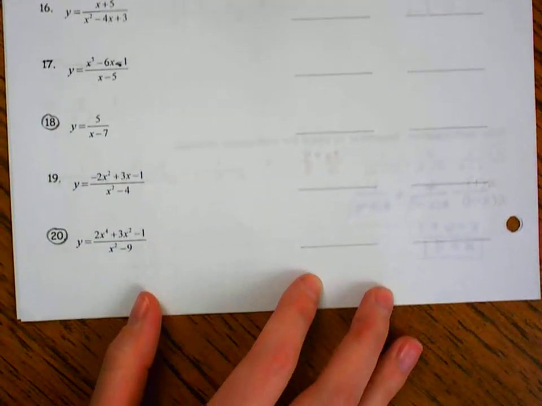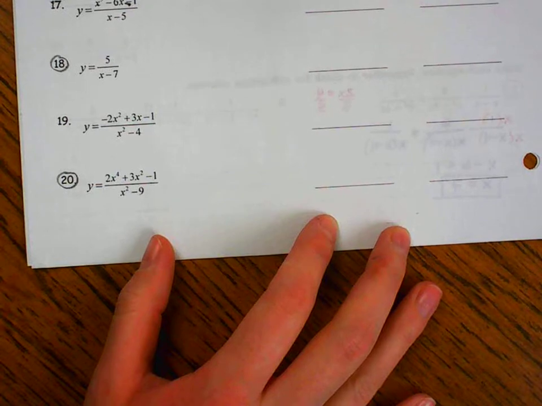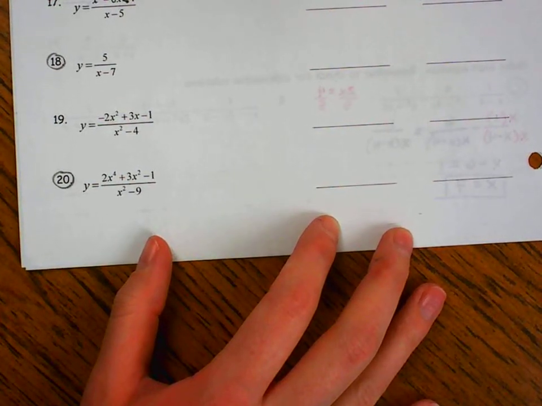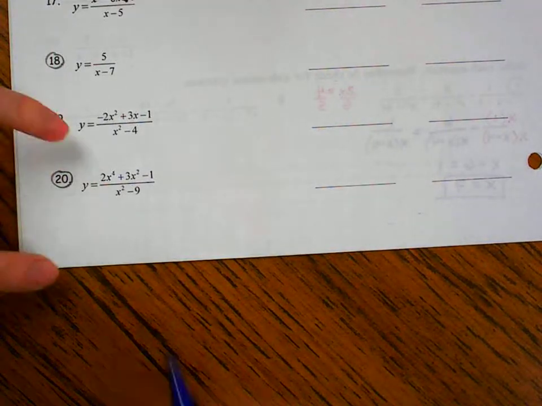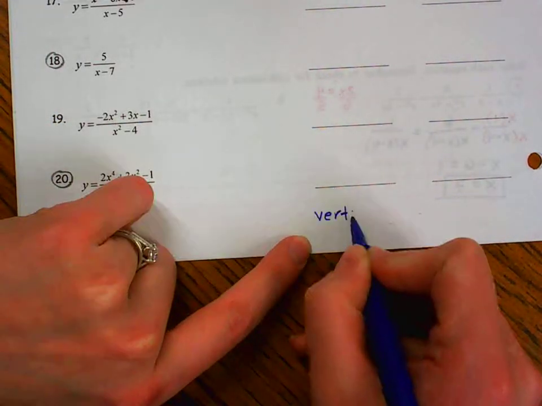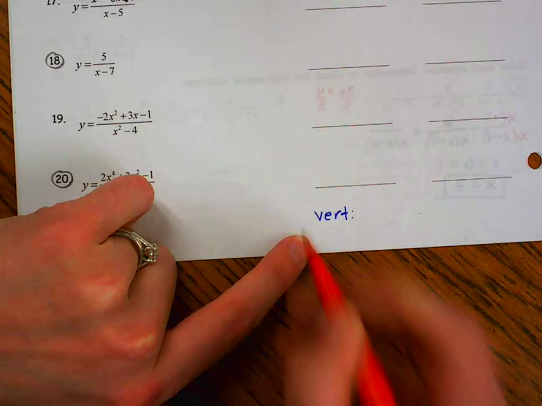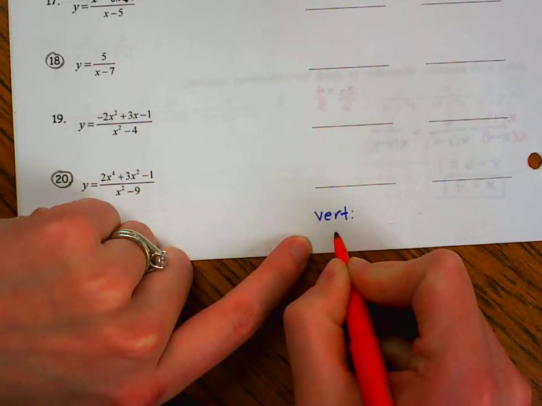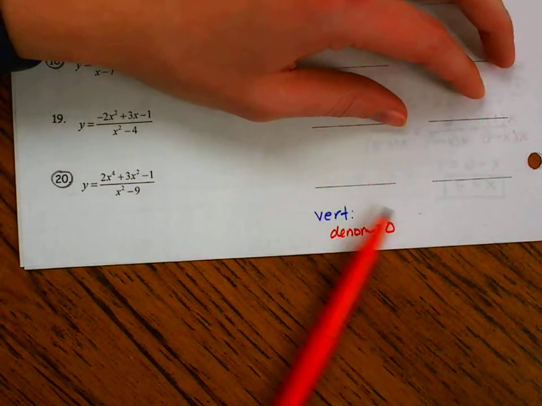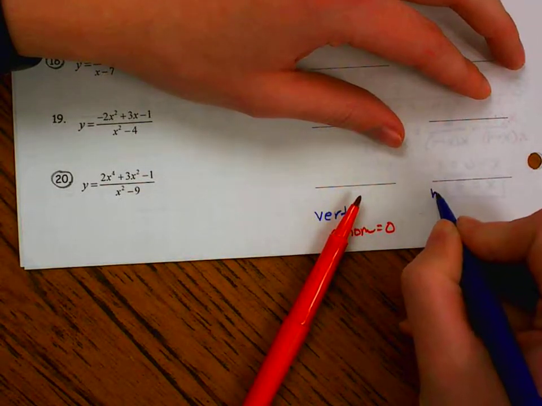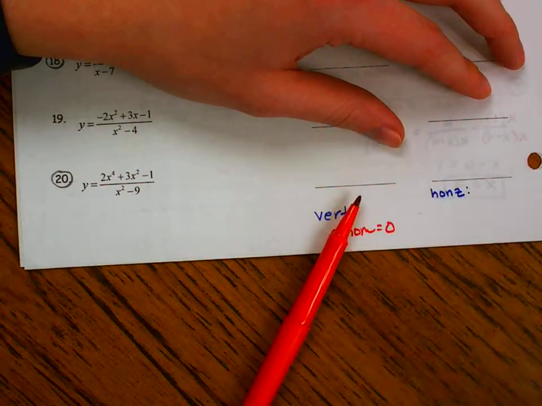Okay, let's go down to the bottom. We're going to look at number 18 and number 20. Number 18 and number 20 are asking us to find the vertical and then the horizontal asymptote. So as a quick reminder, when we're solving, we find the vertical asymptotes by figuring out when the denominator is equal to 0. And then for horizontal, let's see if I can fit this in.